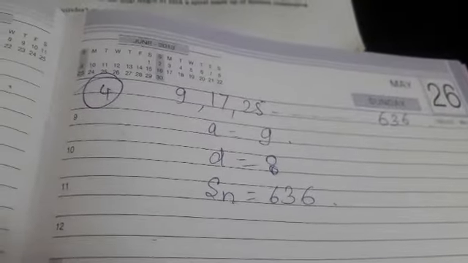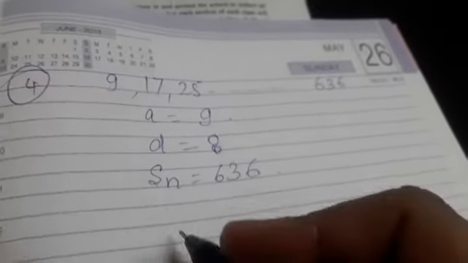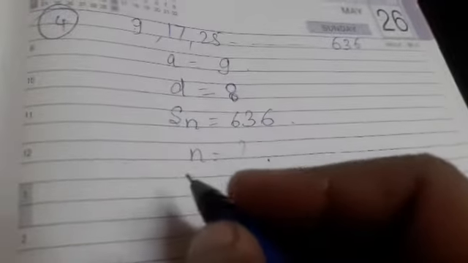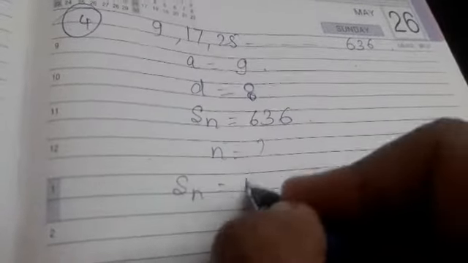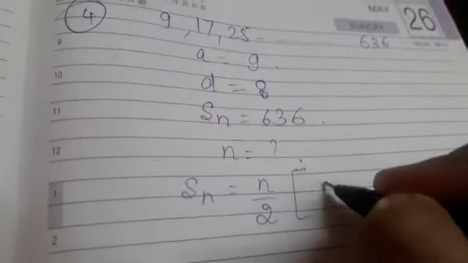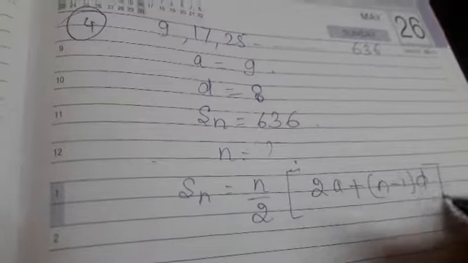Yeah, 8. 1 minute. Yes. Now we have to find what? How many terms? So we have to find n. Okay, to find n, we have to use the formula: Sn is equal to n by 2 into 2a plus n minus 1 into d.